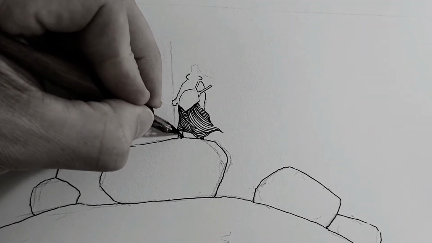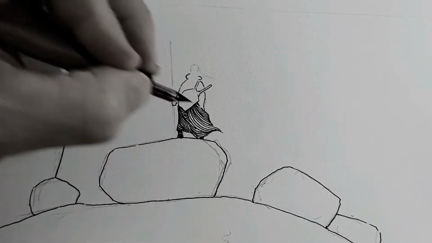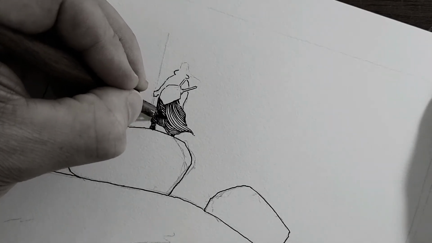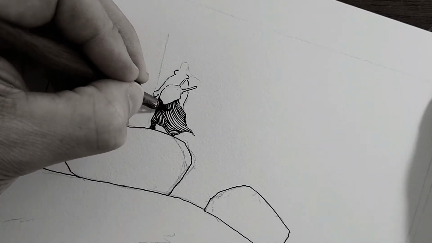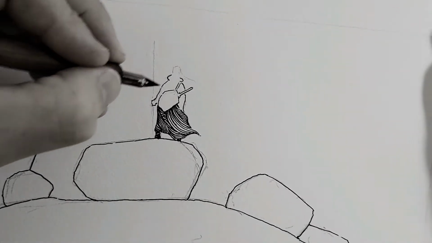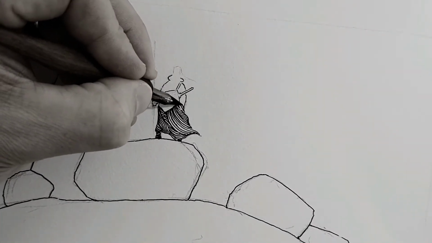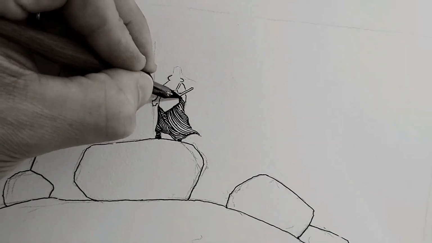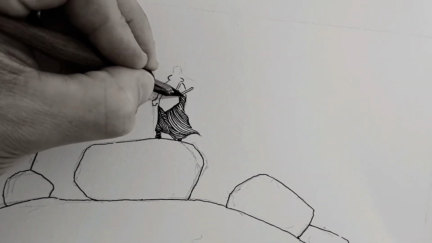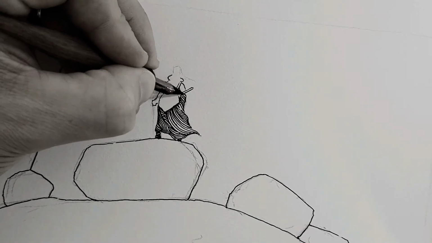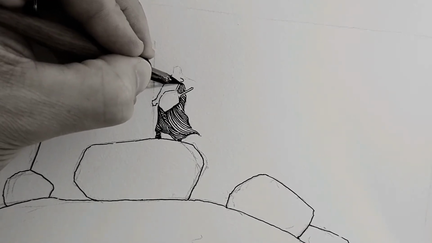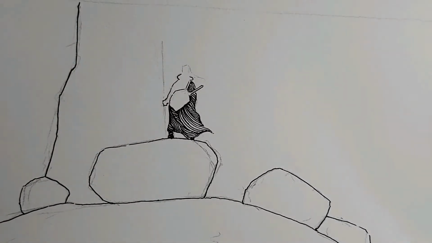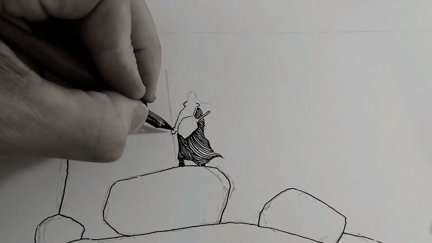Like these lines in the blowing cloak, they are showing movement. It's showing the shape of the cloak, obviously, and maybe even a little of the texture, though not so much that. But what it's really doing is showing movement. Even though this figure is not moving, it's showing that there's wind, and that's adding to the environment. I could draw this cloak draping straight down, and that would add a different type of energy to this drawing.